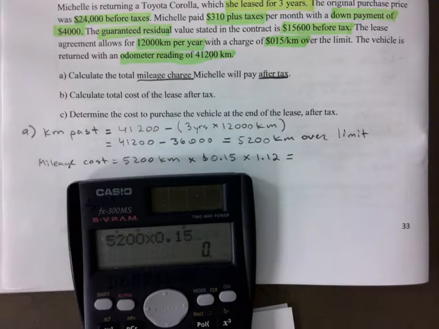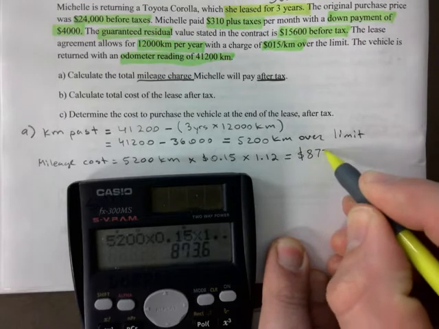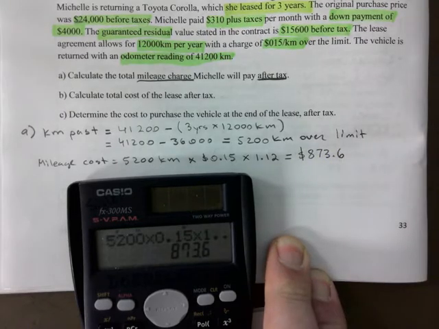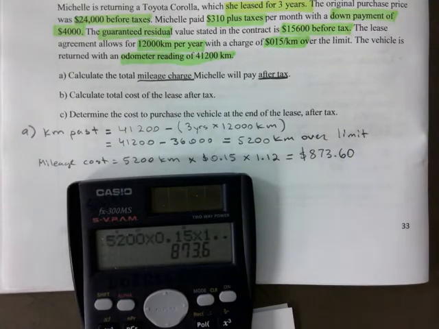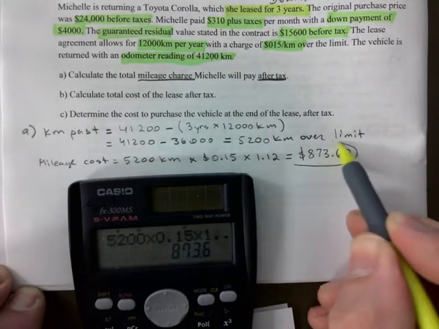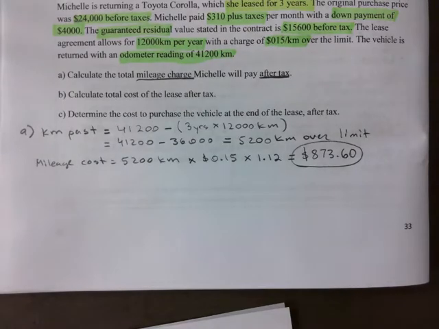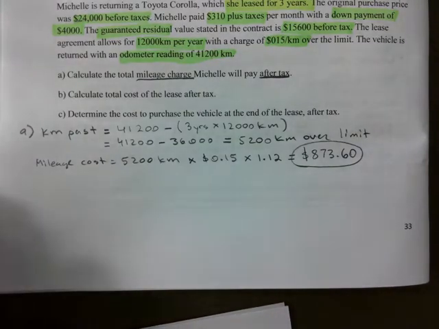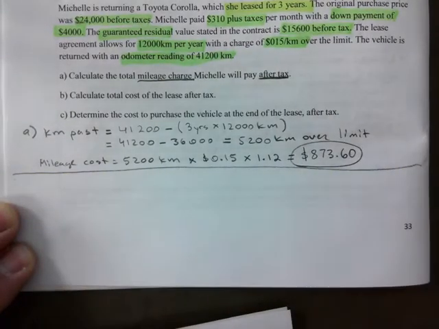Right? And so this is 5,200 times 15 cents times 1.12 because it's after tax. At this point, you all know that already. You should. Right? So there's my final 873.6. That would be half a mark deduction because it's dollars, so you gotta add that zero there. Okay. That is your final answer. That answers A, the mileage cost, mileage charge, same thing. So I'm gonna kind of cut that off here. Right. Try to organize my work.